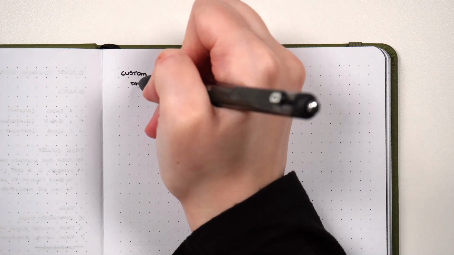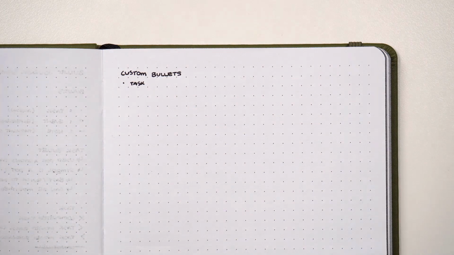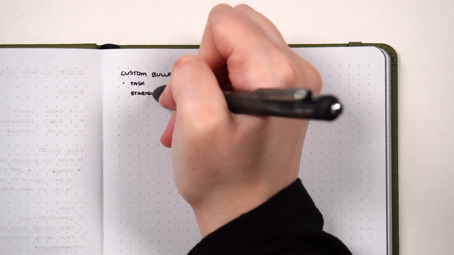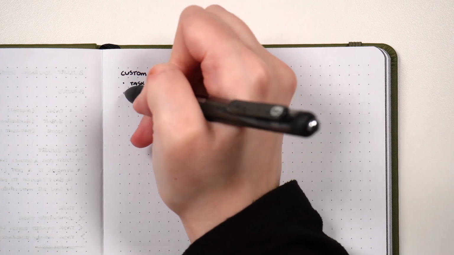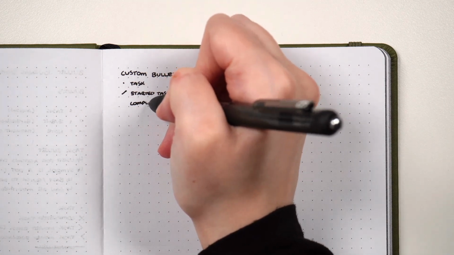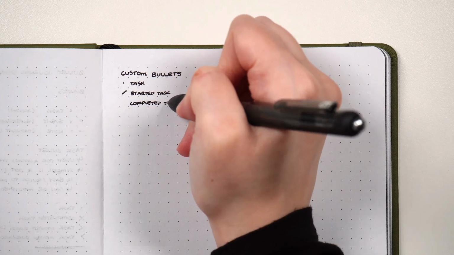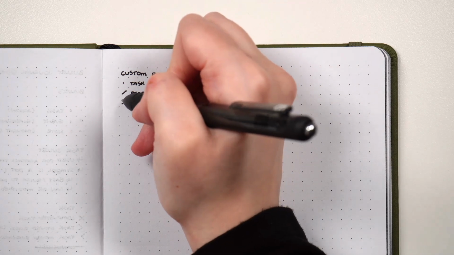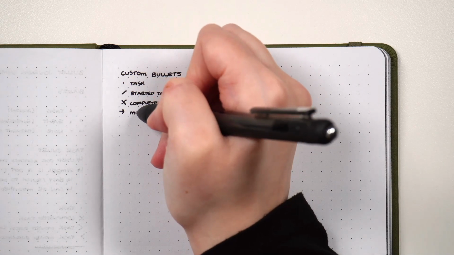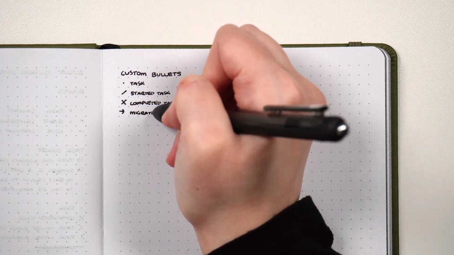To show you an example, the way that I like to do my task bullet is with a dot, as we had in the original system, but the way I modify these is a little bit different. For instance, I like to be able to indicate that a task has been started but not finished, and for those I'll use a slash or a half cross. For a task that's been migrated, I'll use a little arrow rather than a greater than or less than symbol. It takes a little bit longer to draw, but I like the way that it looks.